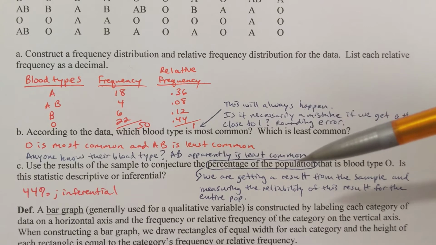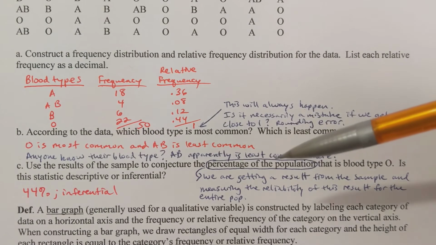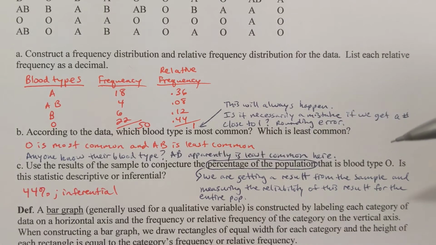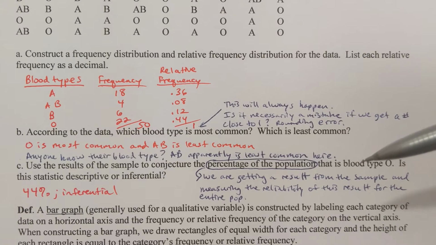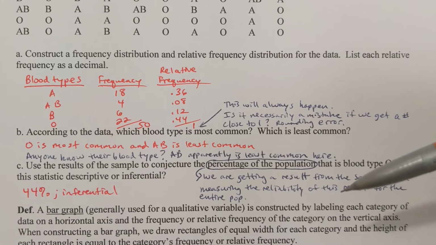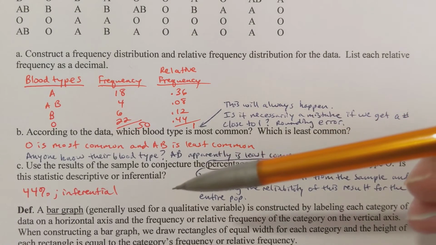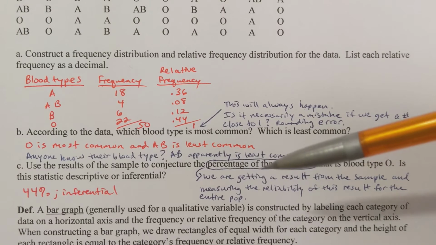Okay, now, is that statement a descriptive statistic or an inferential statistic? Well, that'd be an inferential statistic, because anytime you're extending your knowledge out from just the sample and measuring the reliability of this result for the entire population, then you call that an inferential statistic and not a descriptive statistic.